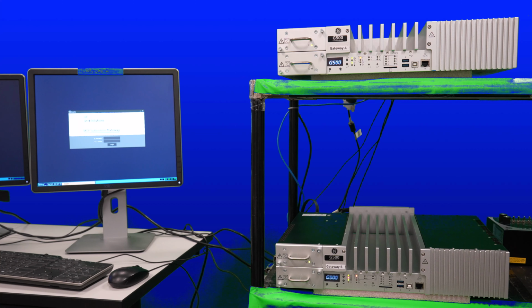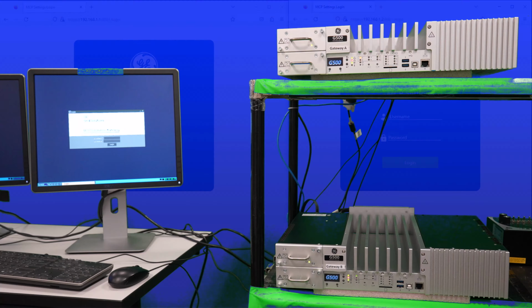If you see this red on A and B, that's perfect. It means you have set up both of them in a hot redundancy. They haven't exchanged the keys. That's why it's red and blinking. All right, that's very important. Now we'll go for our last step, which is the exchange of the keys.